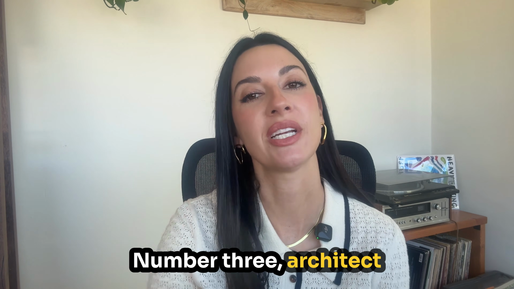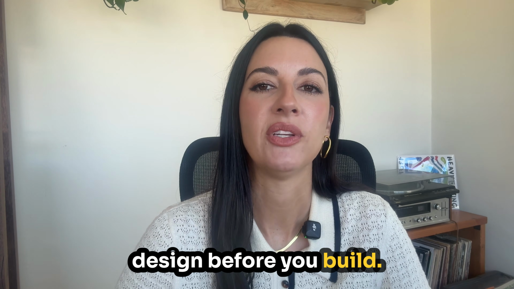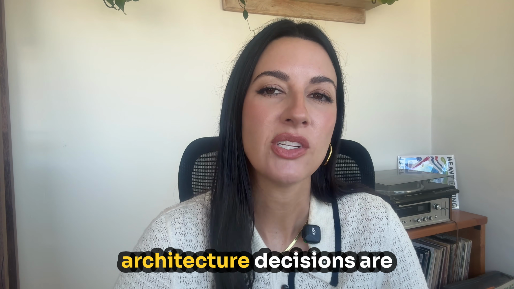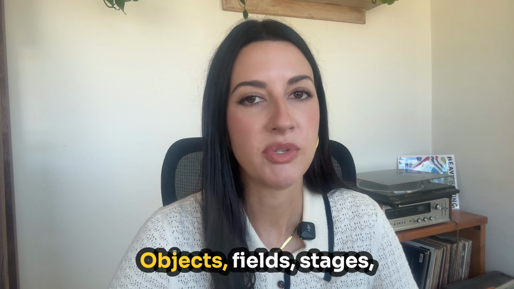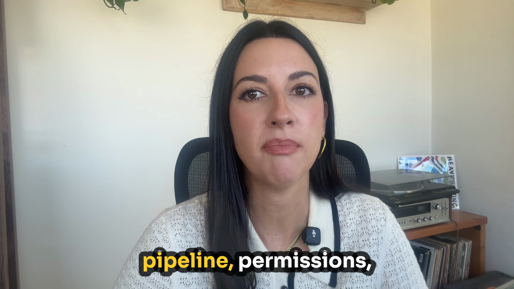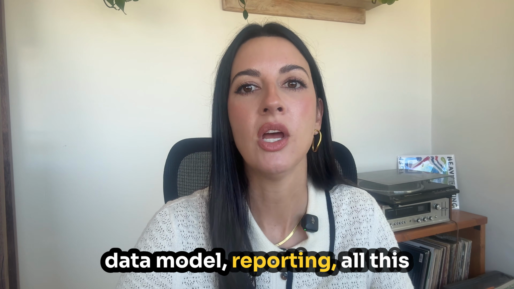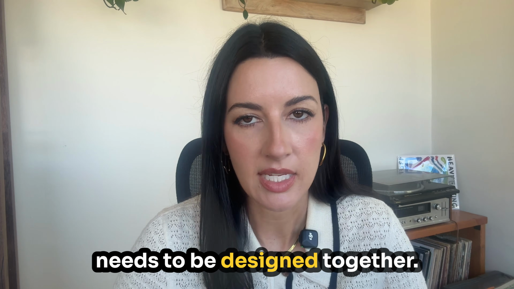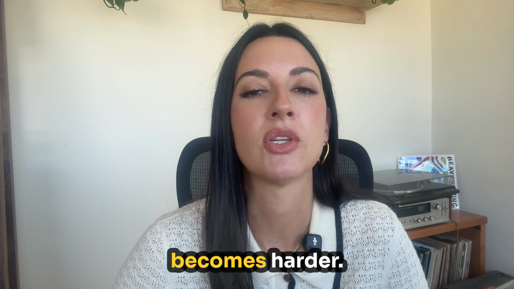Number 3, architect with intention. The third step is where you design before you build. This step matters because architecture decisions are the hardest to undo later. Objects, fields, stages, pipeline, permissions, automations, integrations, the data model, reporting. All of this needs to be designed together. If you get those wrong, every future improvement becomes harder.